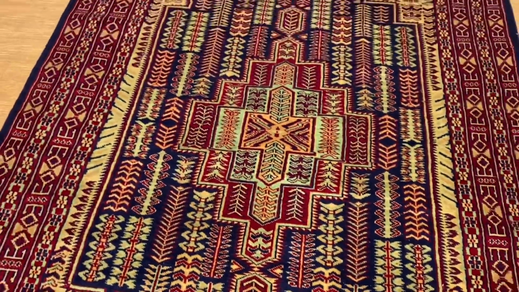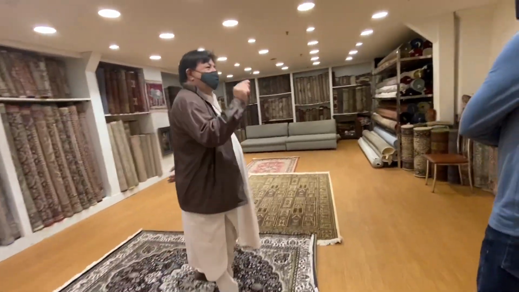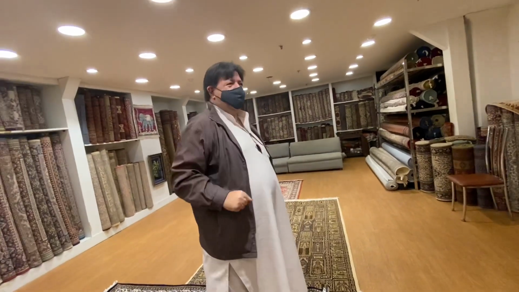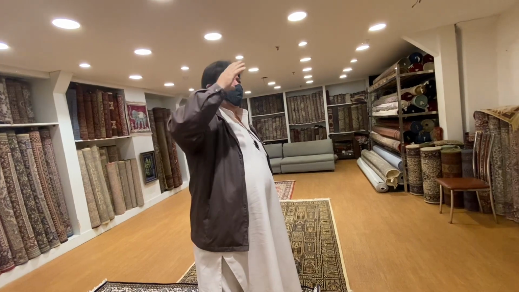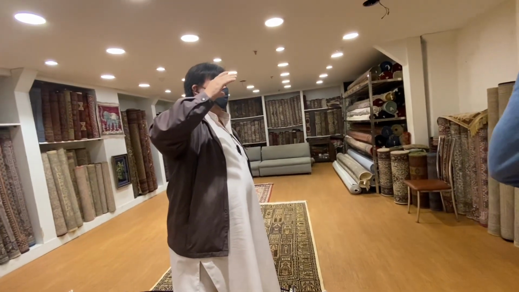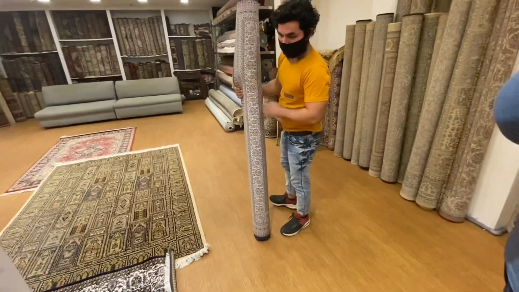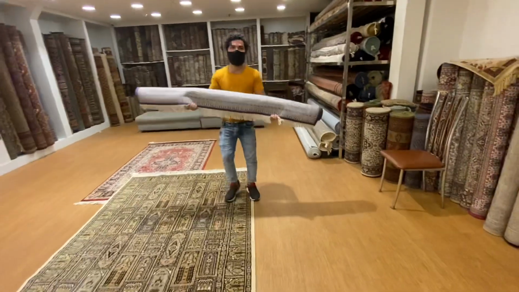Then there is another quality that's known as silk on silk. These carpets have only 400 knots, but that's exceptional, like museum carpets. With 900 knots in 1 square inch is going to be a carpet like this. And this is which material? Silk on silk. 100% silk: warp, weft, everything is silk in this.